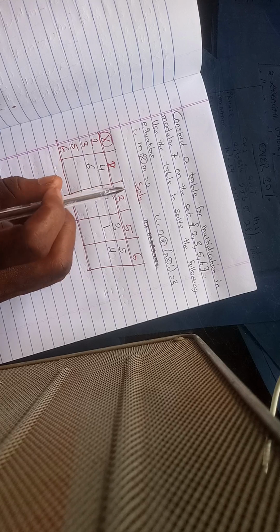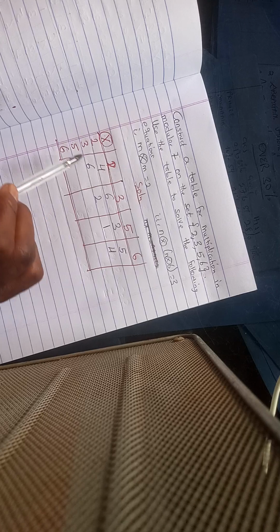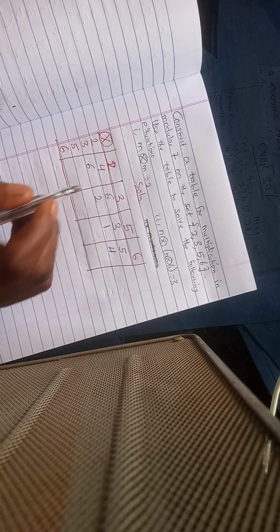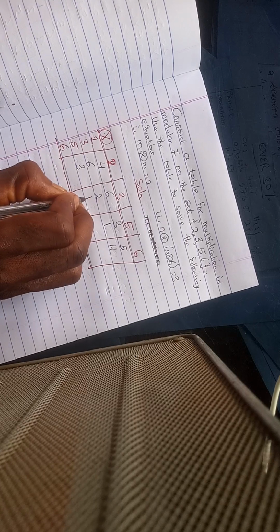Then 5 times 2, which is 10. How many times will the modular, which is 7, enter 10? 7 will enter 10 only once, leaving a remainder of 3.